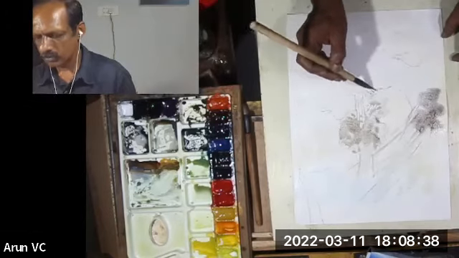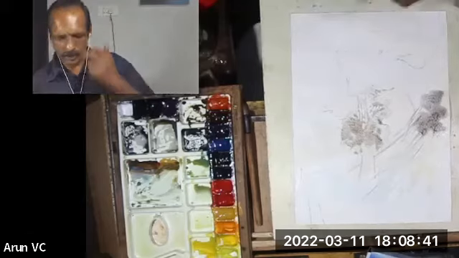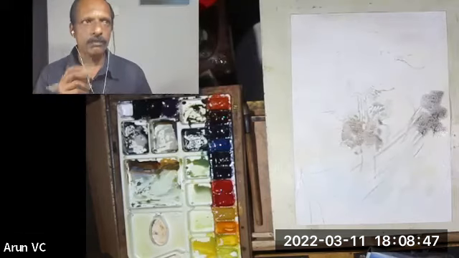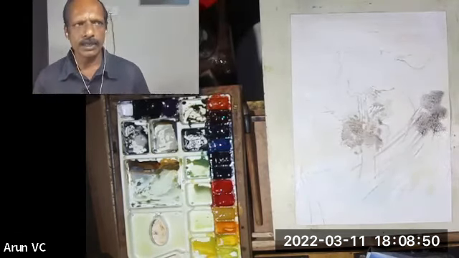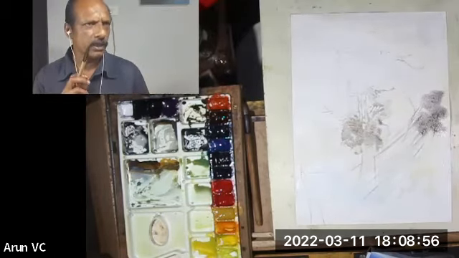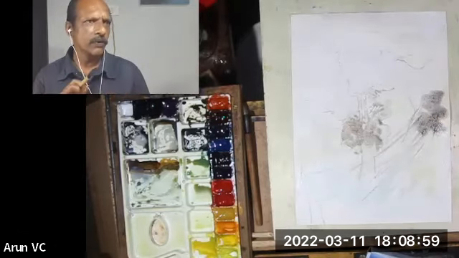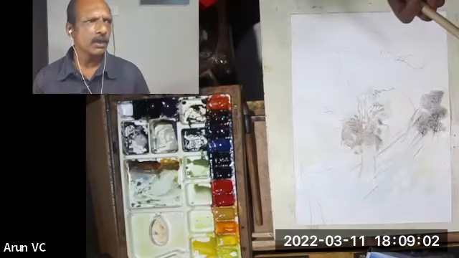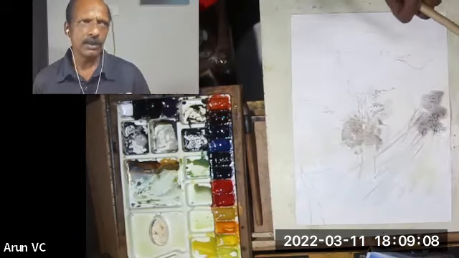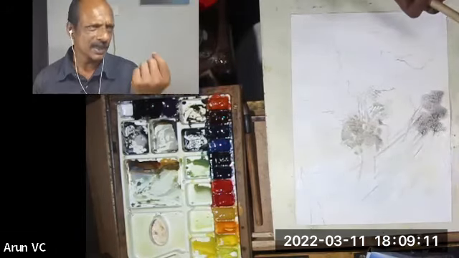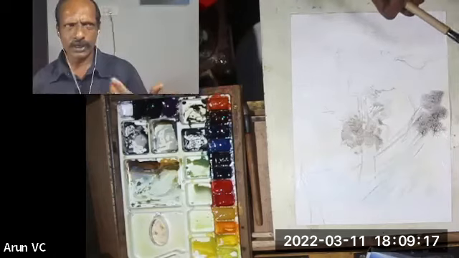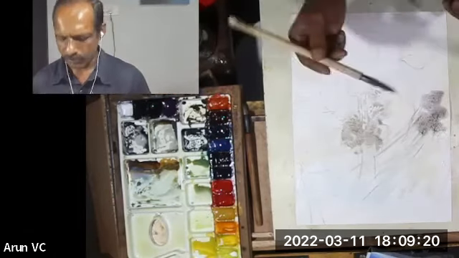What colors are we using right now? Actually, this is a mixture of ultramarine blue and burnt sienna. When you mix ultramarine blue and burnt sienna, you will get a very deep neutral gray. It could be neutral or warm if you're using a little bit more burnt sienna, or it can be even cool if you're using more ultramarine. It will have a granulating effect also, because even burnt sienna granulates slightly, but ultramarine granulates much. So you will have a very beautiful texture if you really want it.